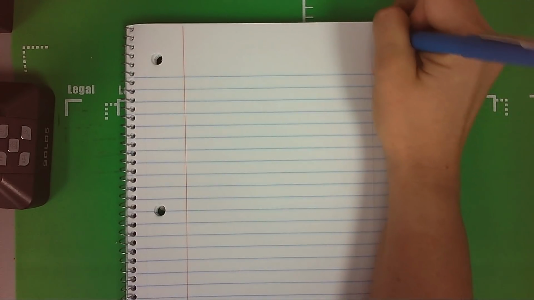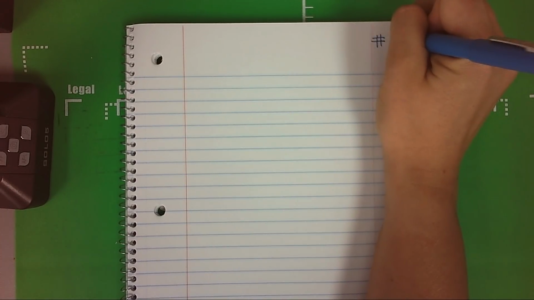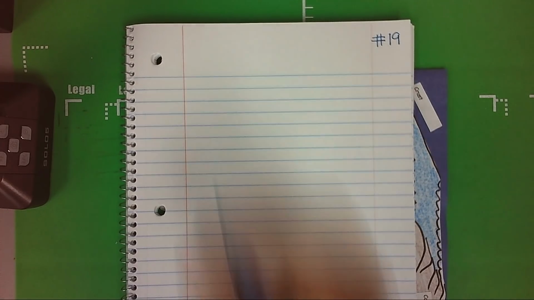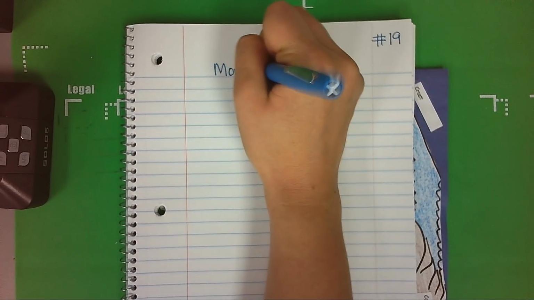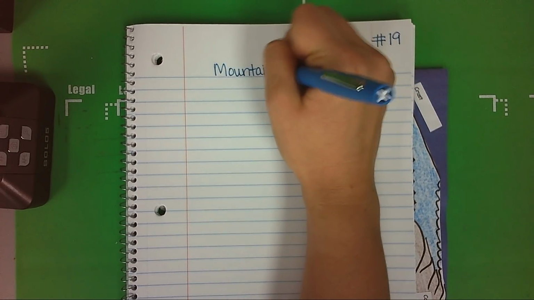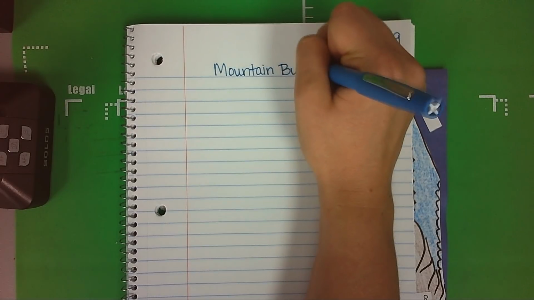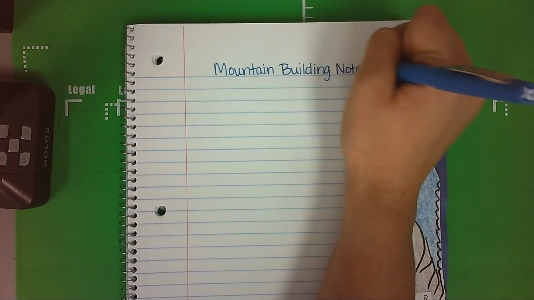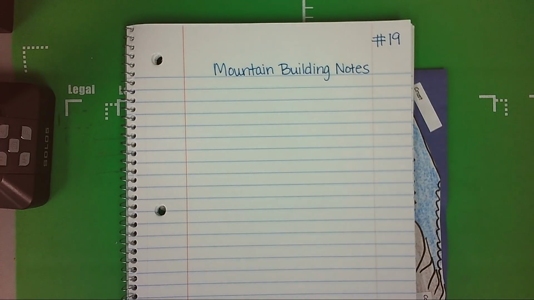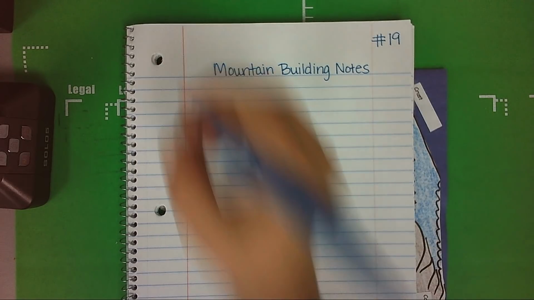Okay, so today we are going to talk about mountain building. This is going to be number 19 in your notebook. It's going to be titled Mountain Building Notes. I got this information from your textbook pages. So if there's a part that you are not sure about, you can go back to your textbook pages and review.